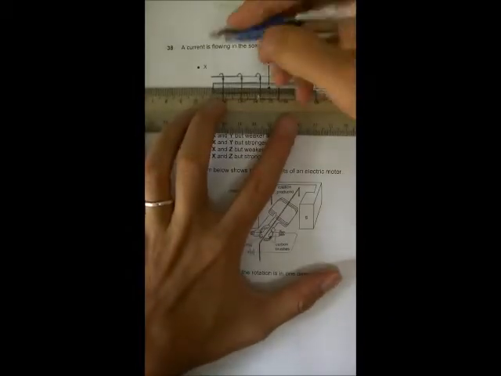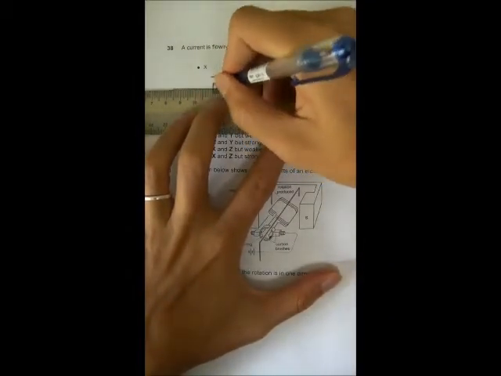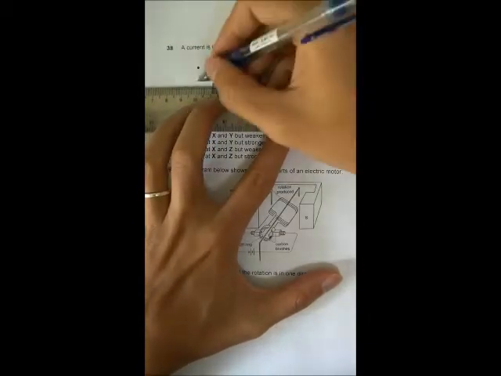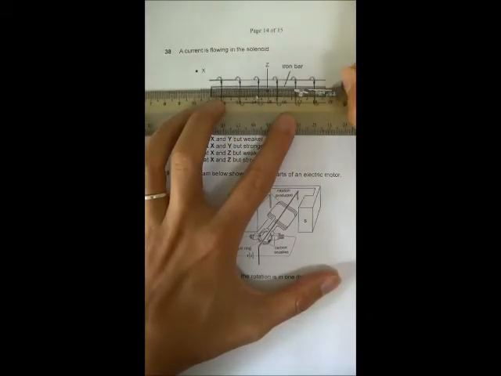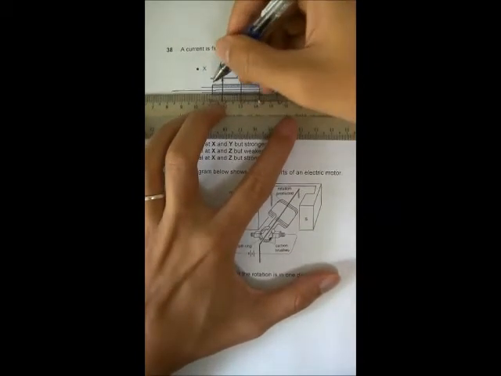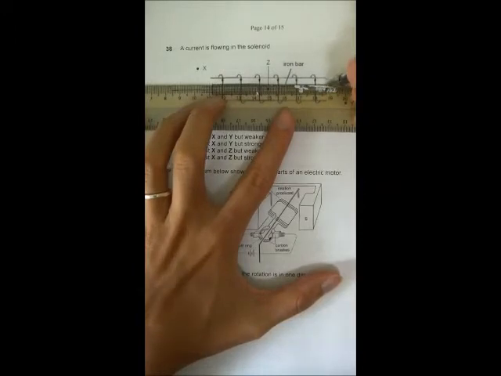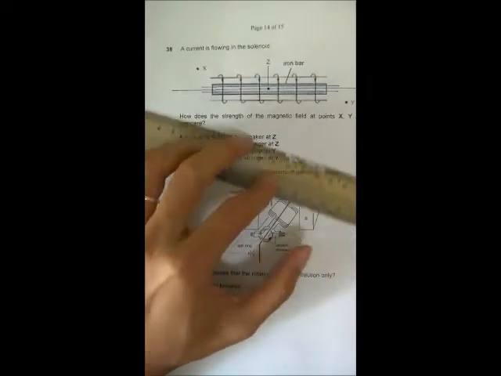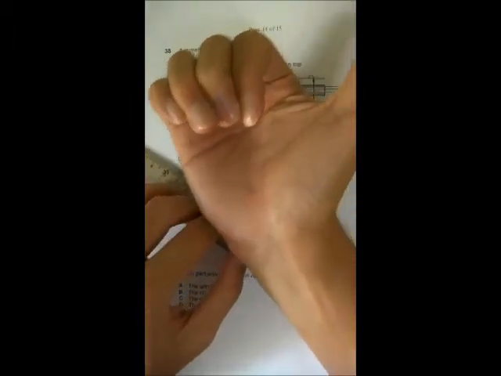If you draw out the magnetic field, it will look something like this. You can also refer to your book. Use your right-hand grip rule, and it will look something like this.